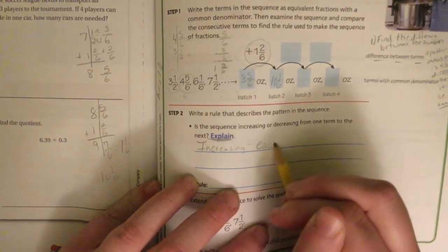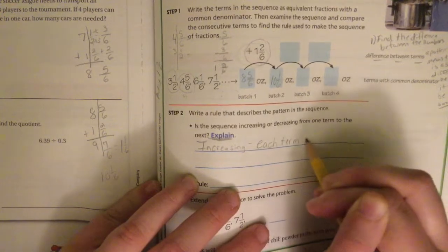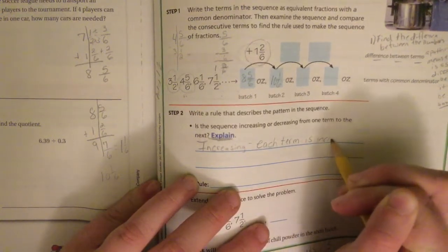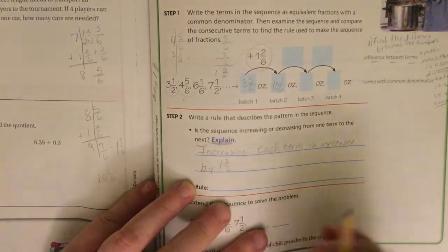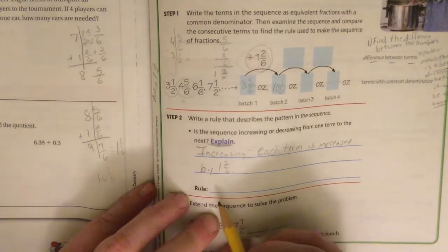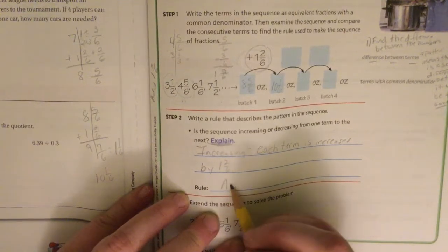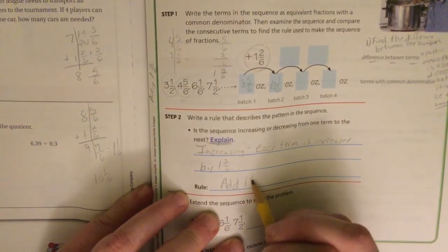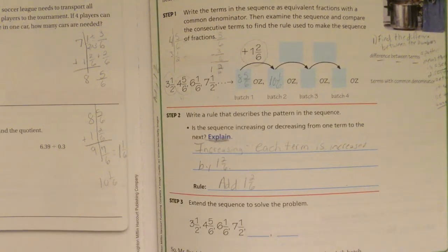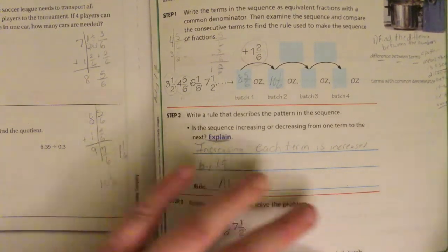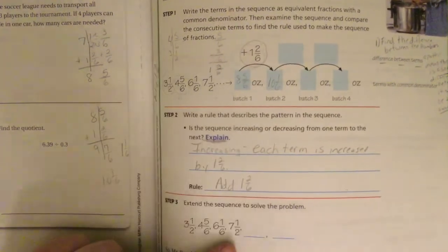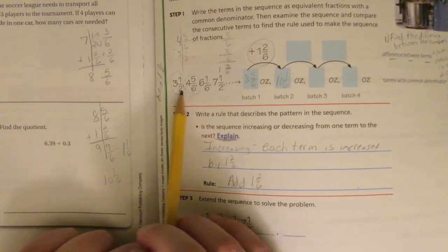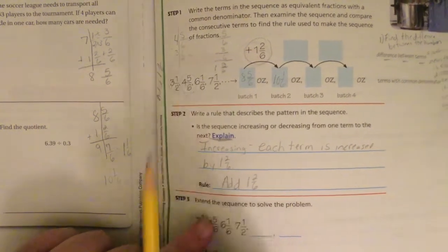Each term is increased by 1 2/6. So the rule is add 1 2/6. That's all you do for patterns. You just figure them out by subtracting or adding to the next one if you need to.